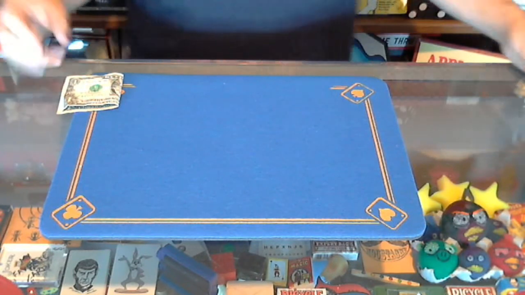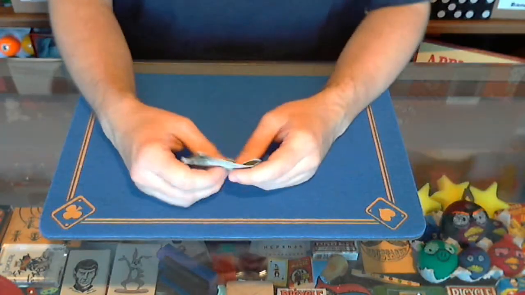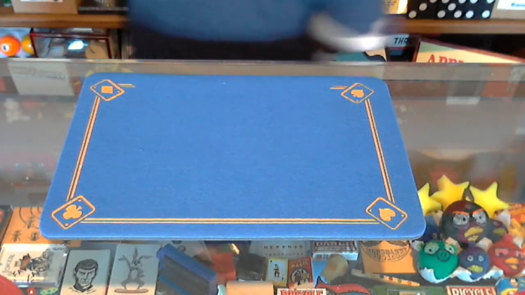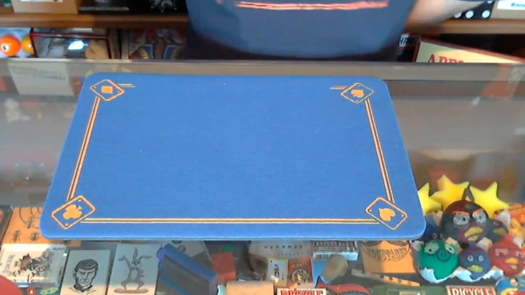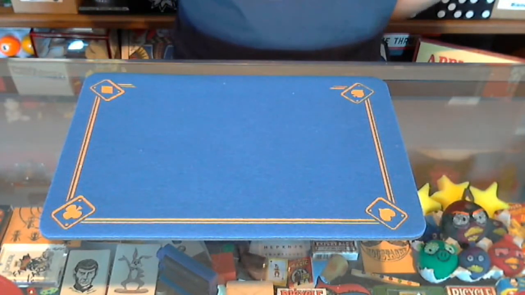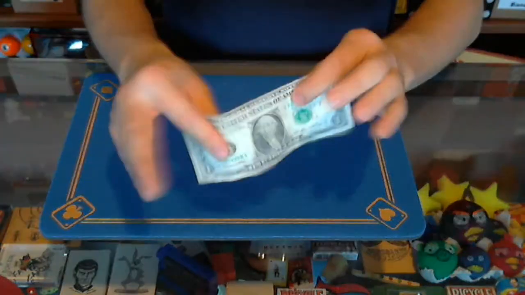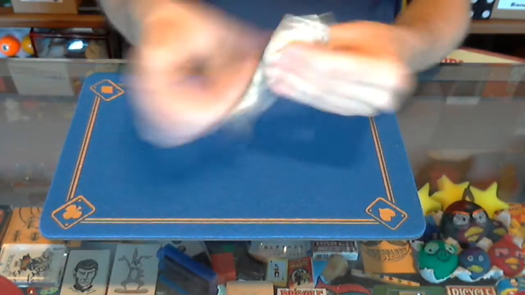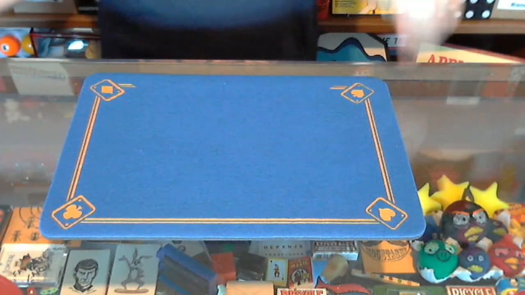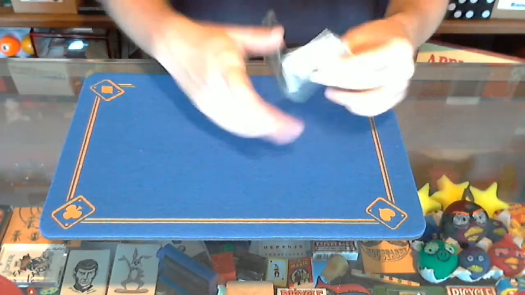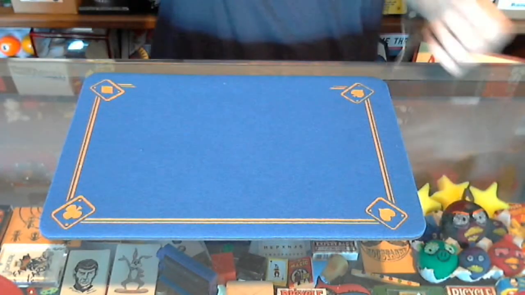Or what you can do, and I do in some situations, is I have the dollar bill behind my back, and I don't switch it out until the very last moment. That way I can crinkle their dollar up like this to make it sound like I'm folding it. You don't have to. That could be a little too much proving. I don't do that all the time. Sometimes I will, sometimes I won't.